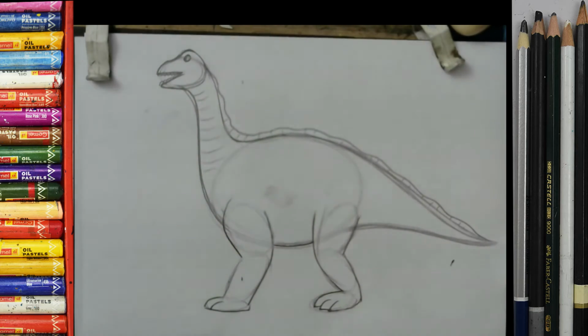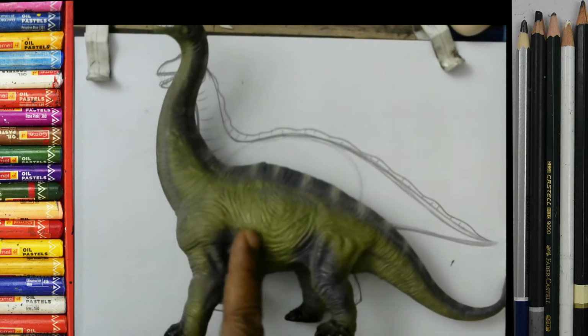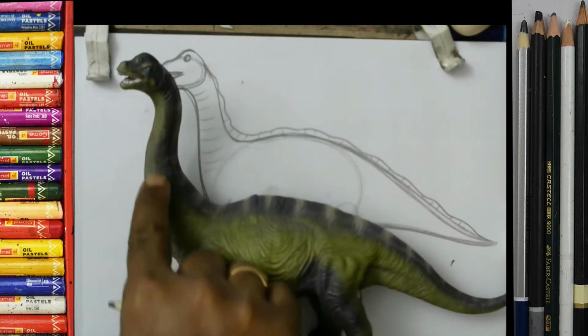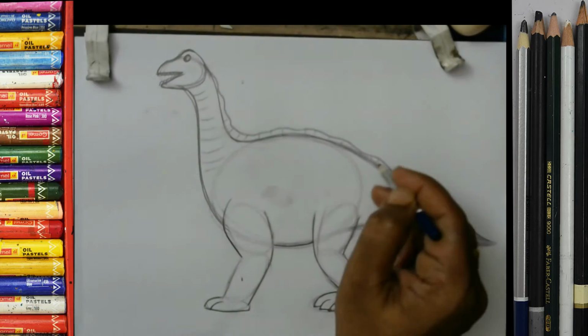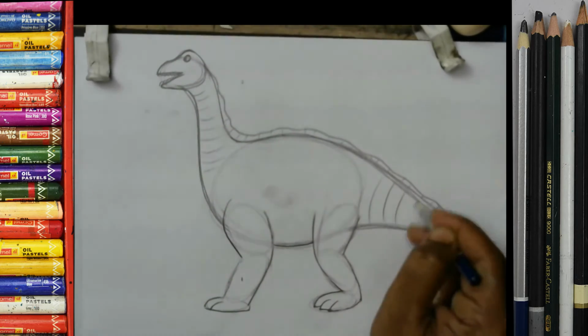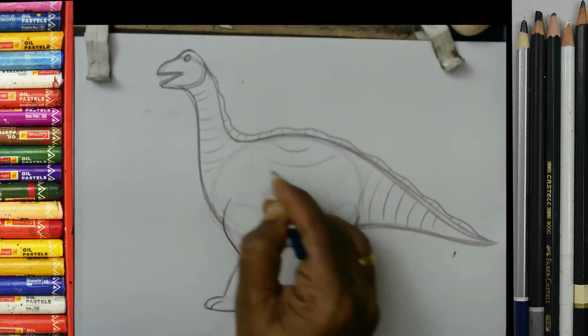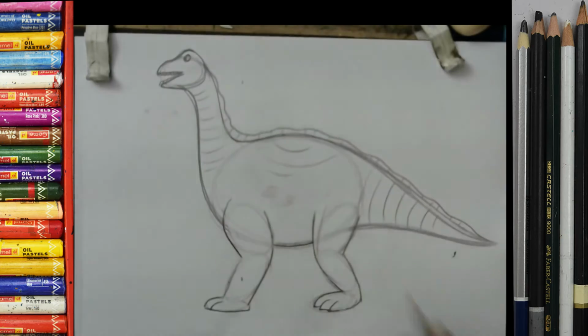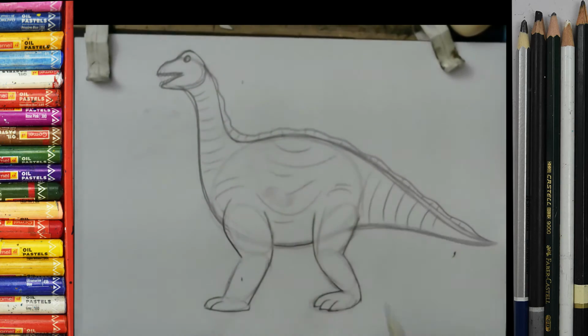Okay, upper body. So you can see lots of texture here, and this normal texture is there. So you can make lots of different dinosaurs today. How to draw the wrinkles. These are all wrinkles. Okay, you can draw the wrinkles like this. Yeah, make the wrinkles.